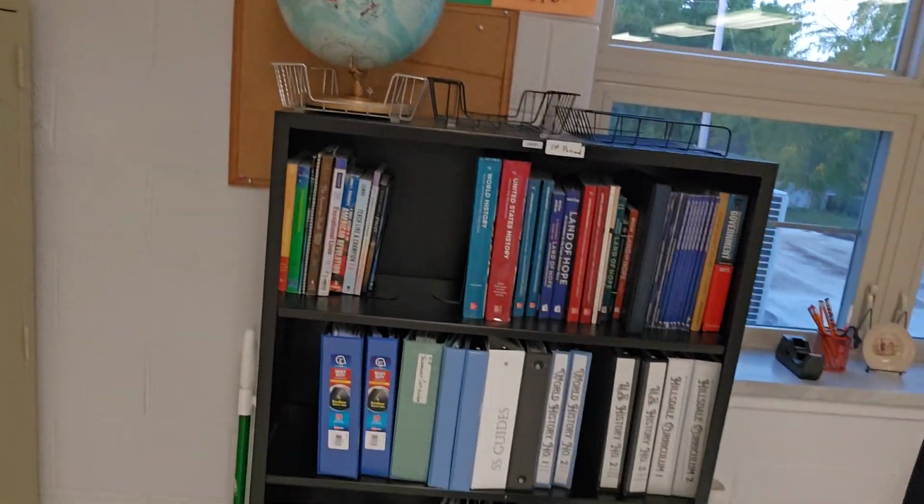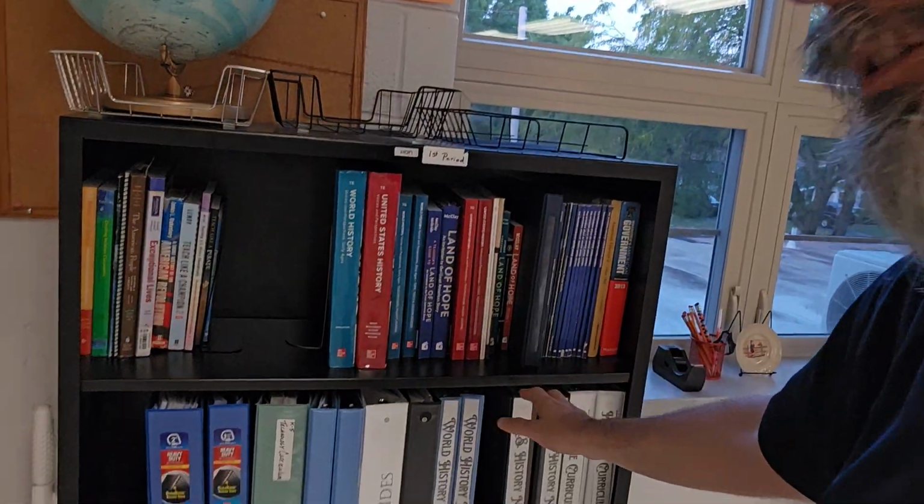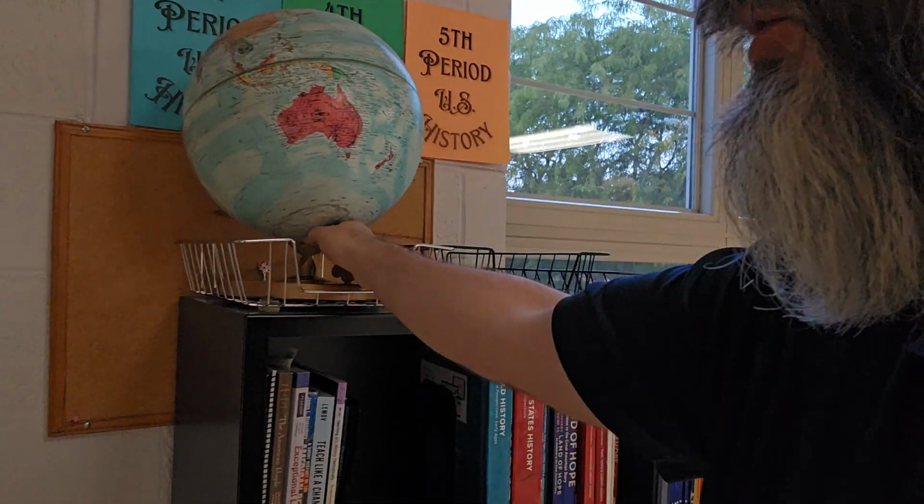Now this is my curriculum area. So these are my teaching books and curriculum. And I'm a person who likes paper, and I digitize everything. So on Google Classroom, for example, or my Google Drive, it has all my files, but just in case something happens, I always like to have paper copies of things. So that's what all these different binders are down here. And I gotta move my globe.